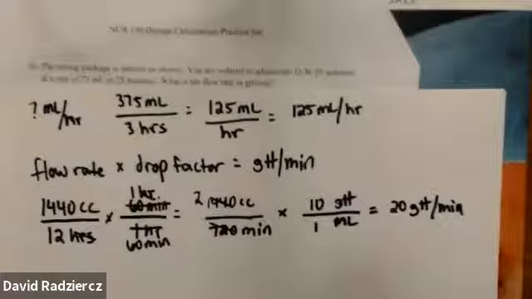Okay. I don't recommend, even though technically it's correct, to do 1440 divided by 720 times 10, because sometimes you'll get like a 0.99999 answer when you're using those basic 10 key calculators. Just know that if it's 0.99999, it's a whole number. So if you got 19.9999999, the answer is 20. Okay.